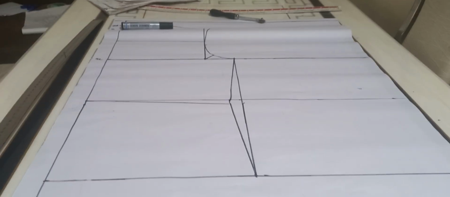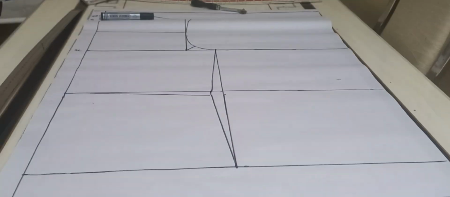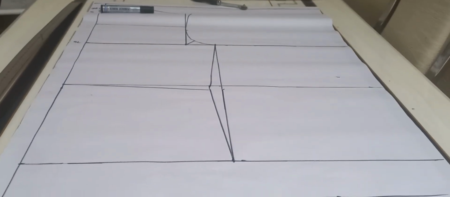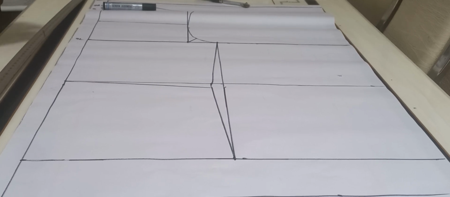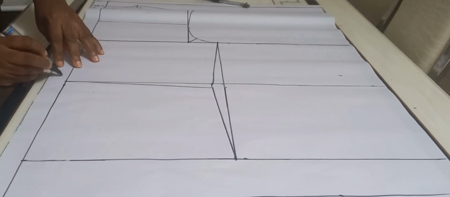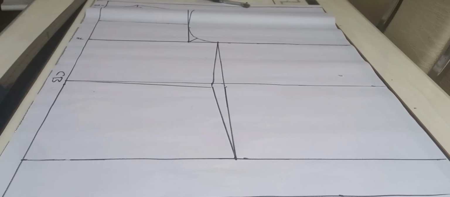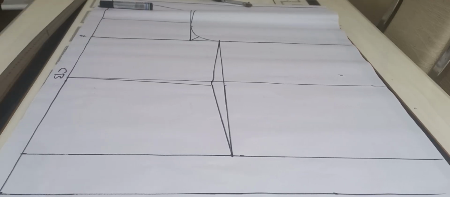See our back pattern. Natalie Bray pattern drafting. This is the CB. This is our CB, our center back. So we'll come right back and construct the front pattern. So that's our CF. Thank you.